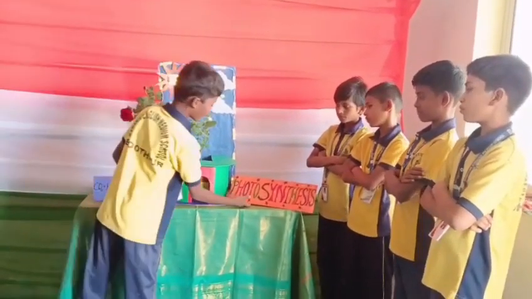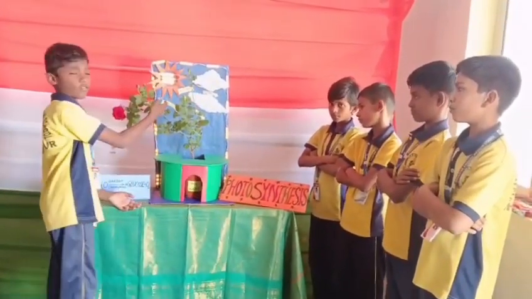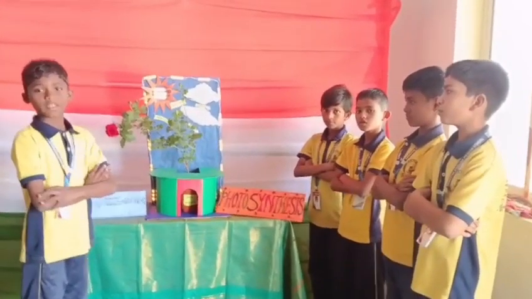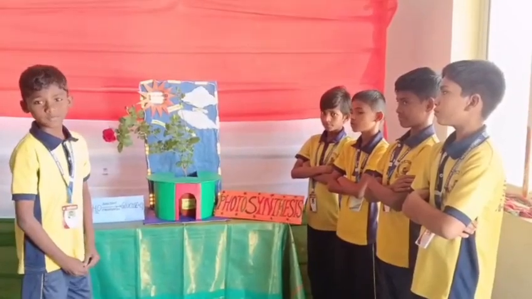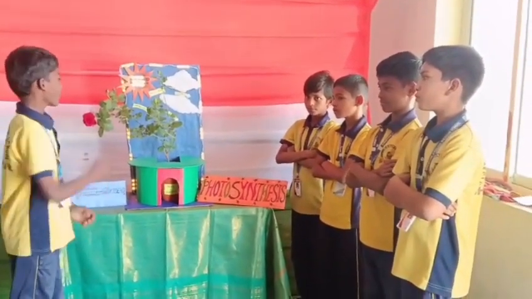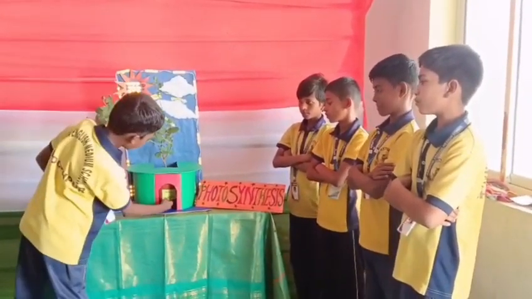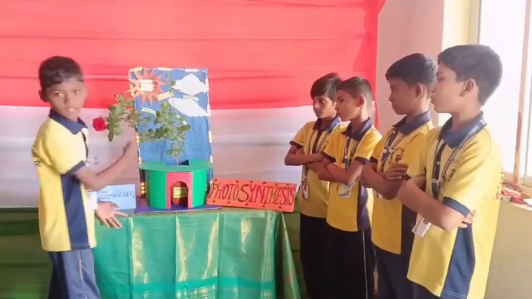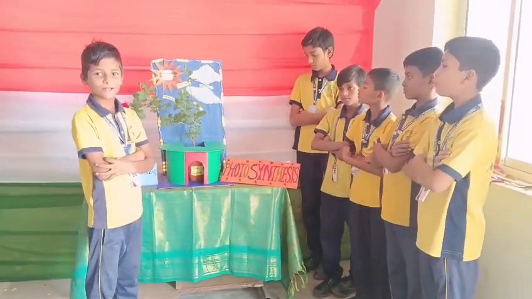Today I am telling about photosynthesis. This is the process of photosynthesis. In this process, green plants make their own food by using sunlight, water, carbon dioxide, chlorophyll.